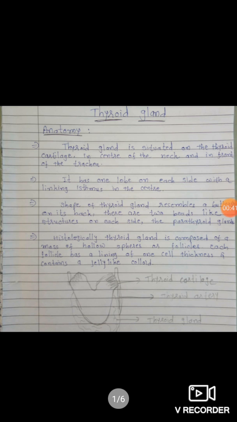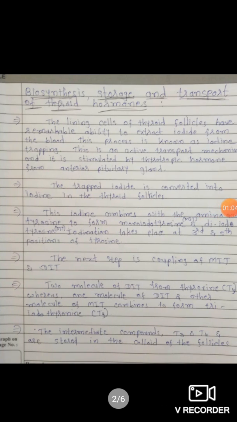The shape of the thyroid gland is just like a butterfly, and there are two bead-like structures on each side, that is the parathyroid gland. If we see it histologically, it is composed of hollow spheres or follicles. These follicles have a jelly-like compound that is called colloid.